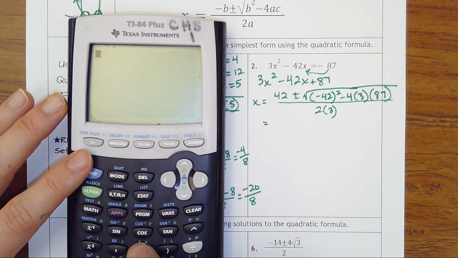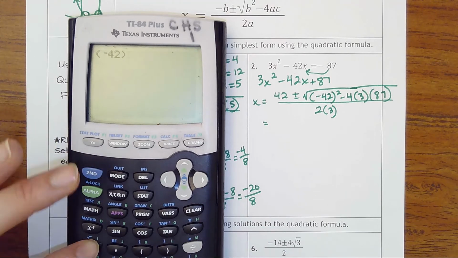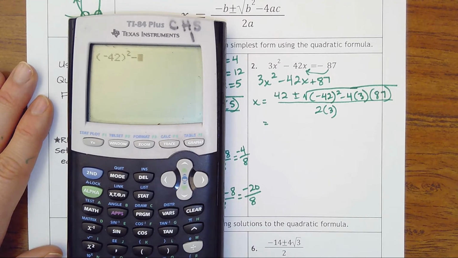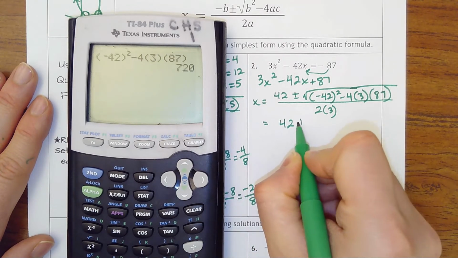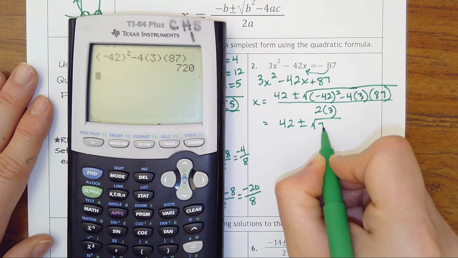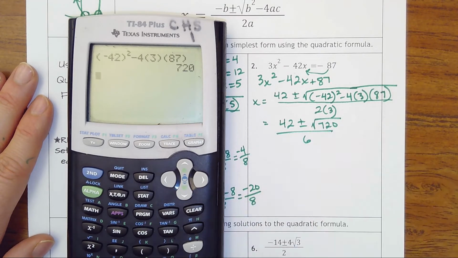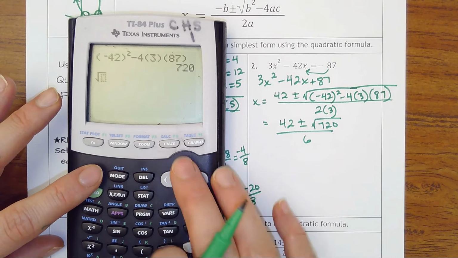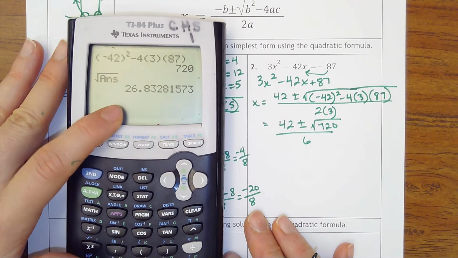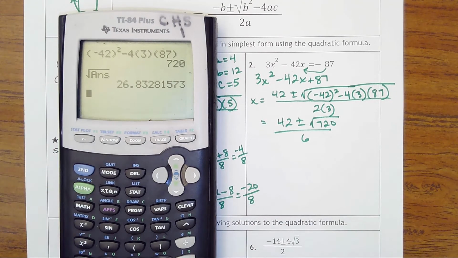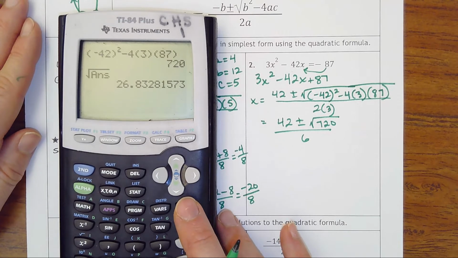Negative 42 squared minus 4 times 3 times 87 is 720, and it's still under a square root, all over 6. Okay, I would try to square root 720 and I get a decimal. They want you to have them in a plus or minus bi form. They want you to keep it a radical.